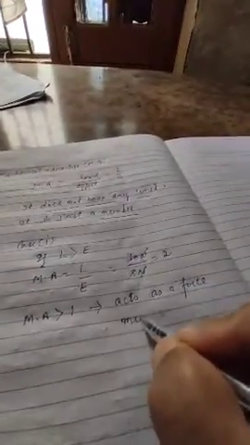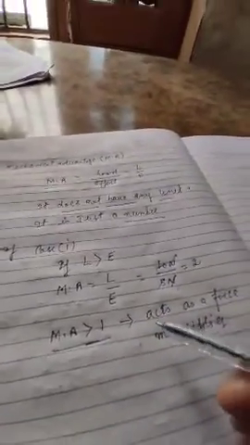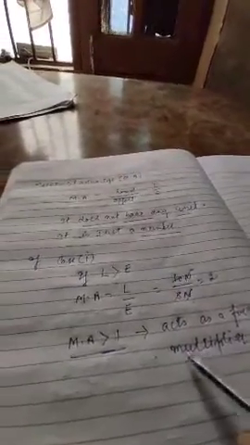Machines whose mechanical advantage is greater than 1 act as a force multiplier.